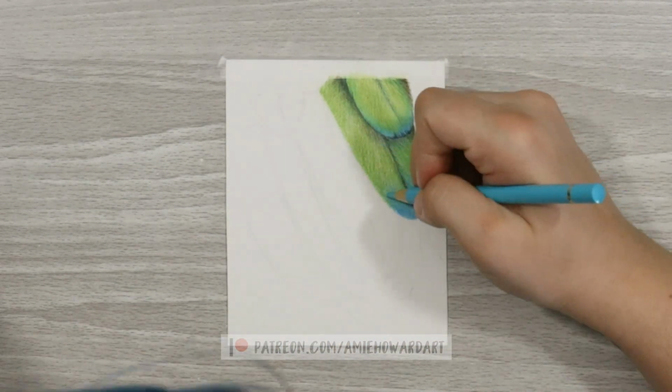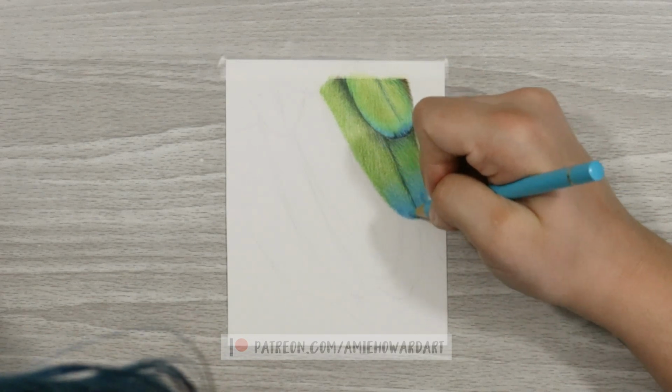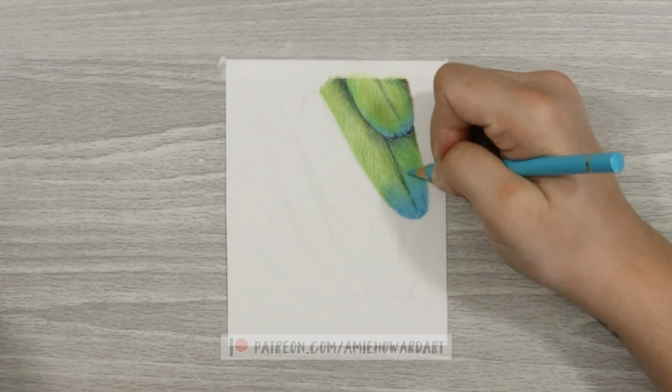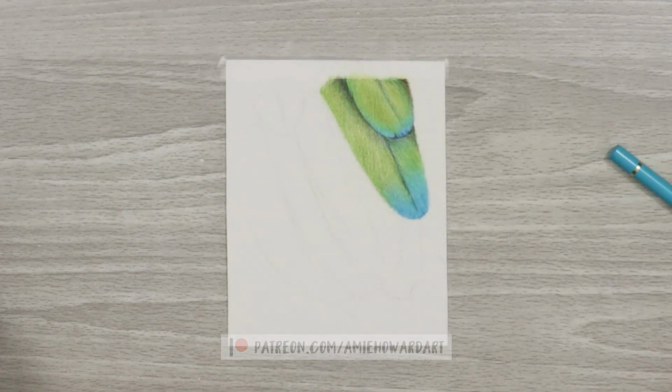I'm just going to build up some colour on the tip as well, just to blend out and even out that tone from the blending. And I'm going to go through and blend this area up here with the solvent blender as well.